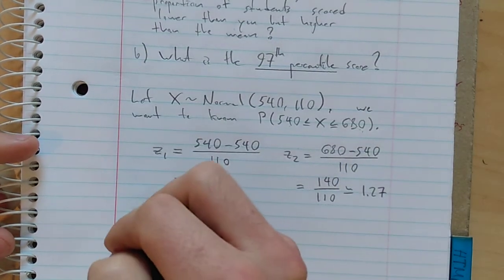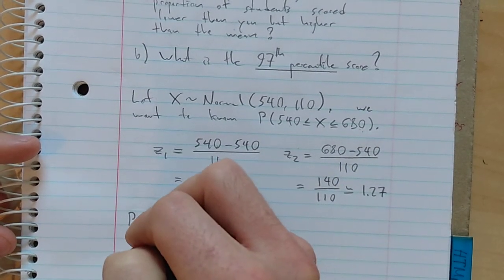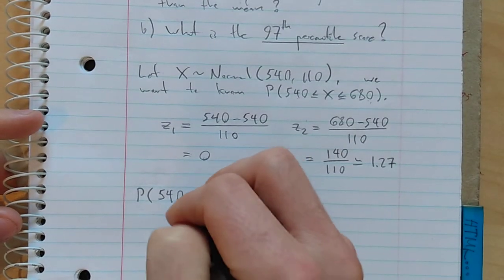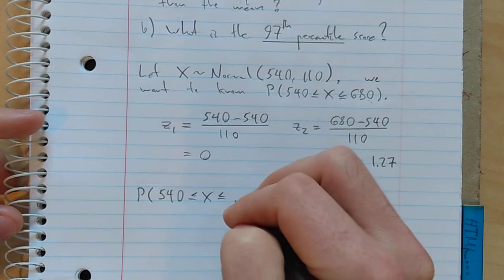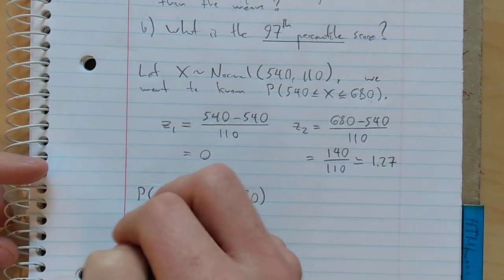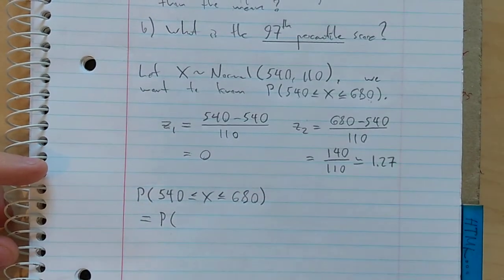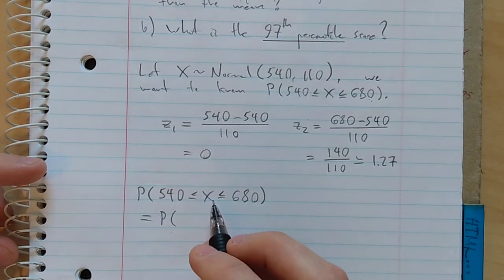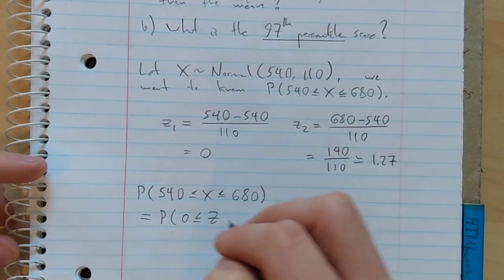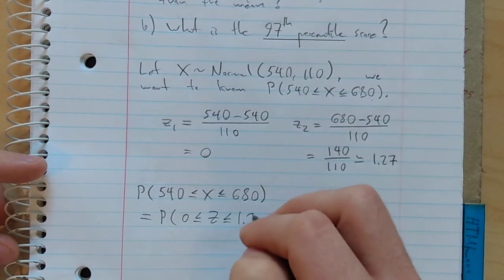So now the probability that a random variable x, which represents a score of a randomly selected student on this test, is between 540 and 680, that's the same thing as the probability the standard normal random variable z is between these two values. So 0 is less than or equal to capital Z is less than or equal to 1.27.